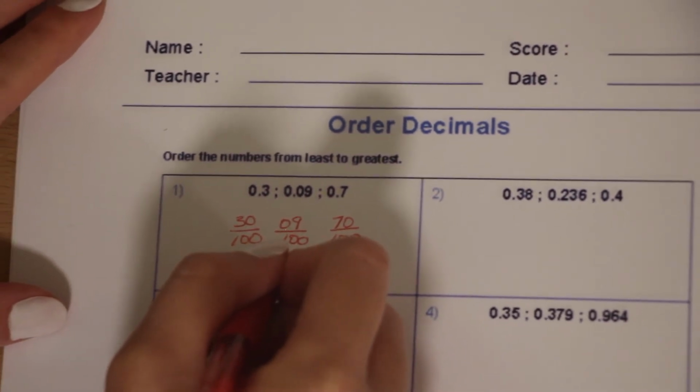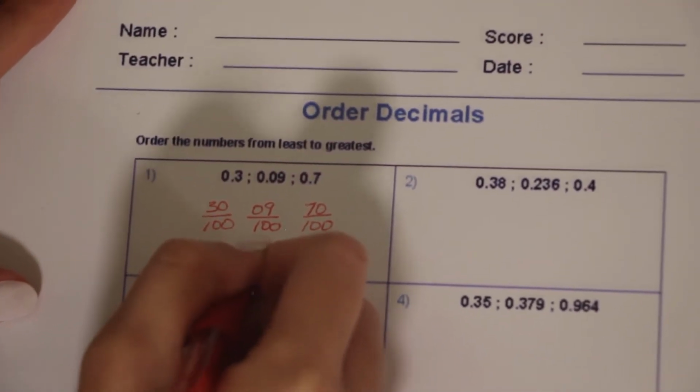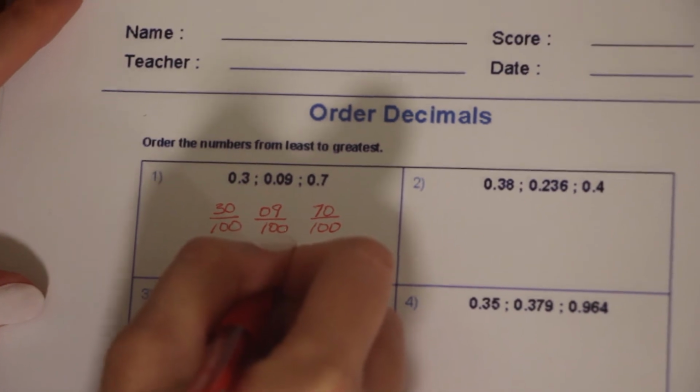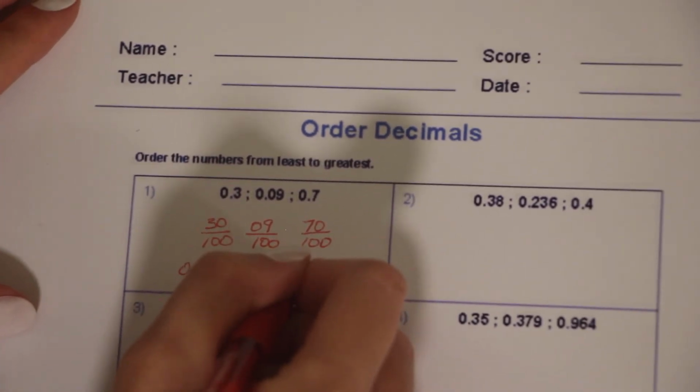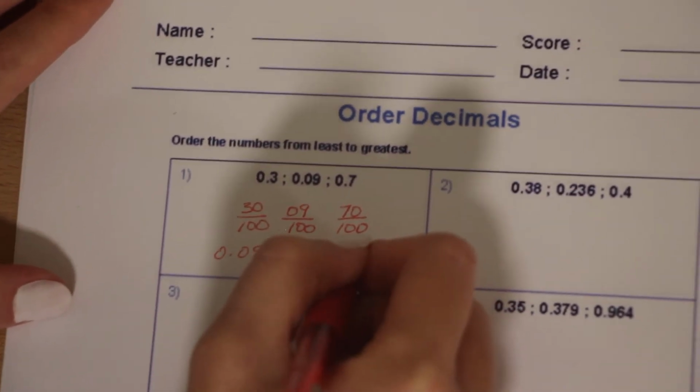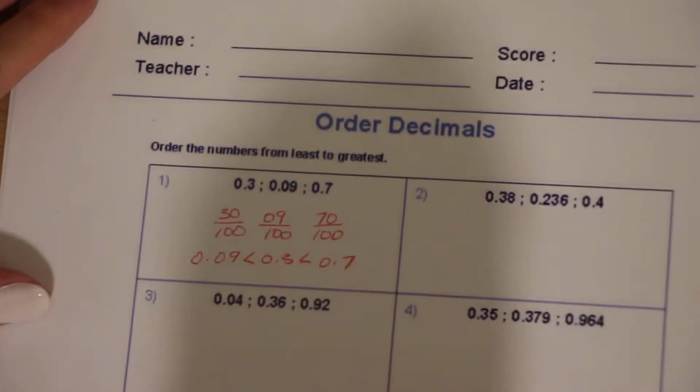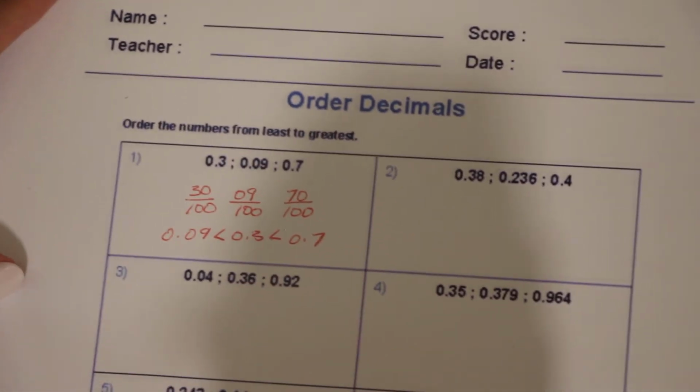0.09 is smaller than 0.3, and 0.3 is smaller than 0.7. And there you have it.